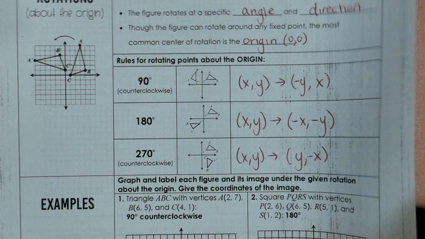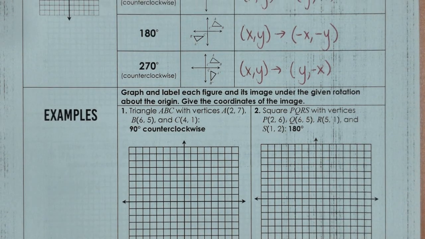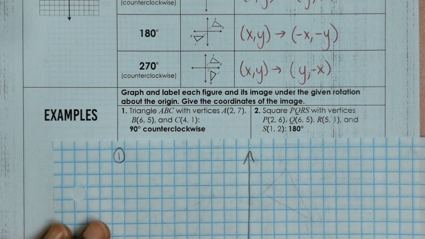So first we want to go ahead and graph the points. I'll give you a second to do that. I have a blank sheet of paper here, and I'll go ahead and plot this at 2, 7.